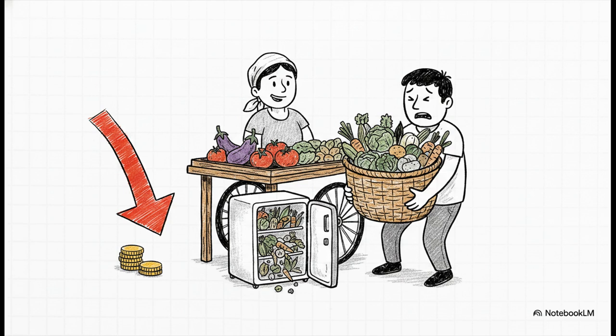Normally, they sell this vegetable for 60 rupees a kilo. So, 2 kilos is 120 rupees. But to clear it out before it goes bad, they drop the price of 2 kilos down to 100 rupees. And if you buy even more, they might drop it further.